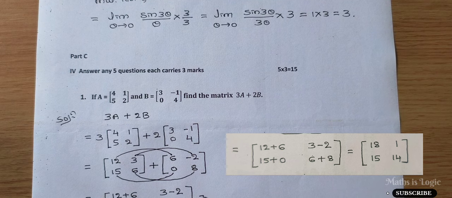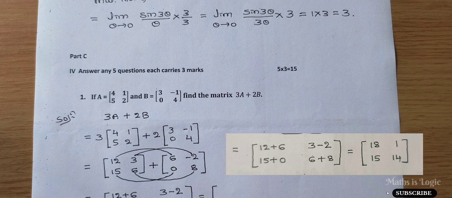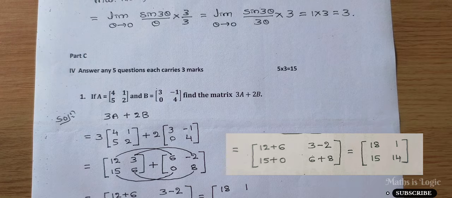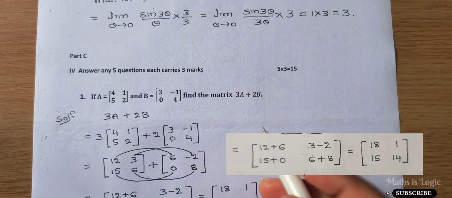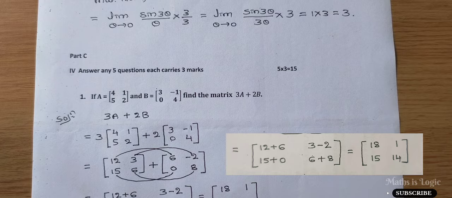So which is equals to 12 plus 6, 18, 3 minus 2, 1, 15 plus 0, 15, 6 plus 8, 14. So this is the value of 3a plus 2b.